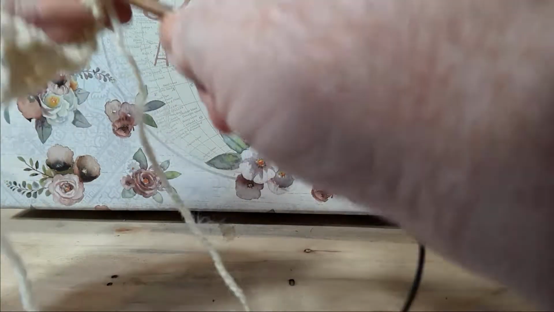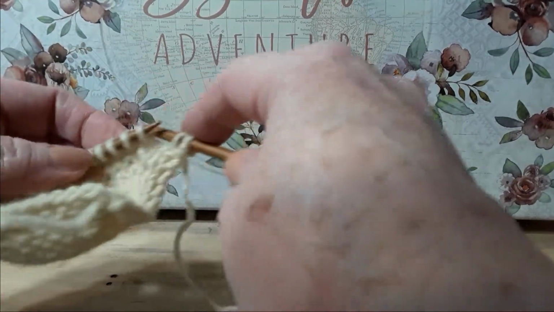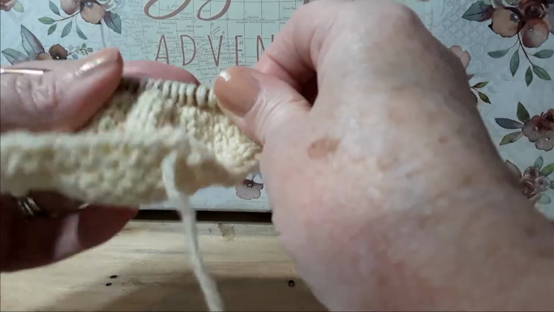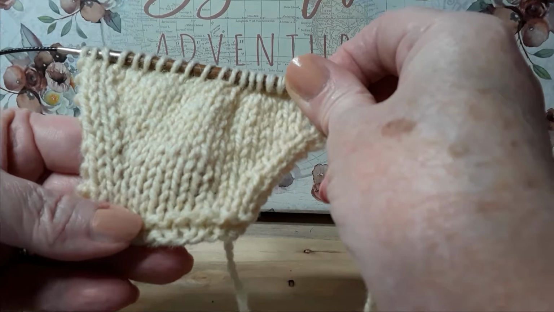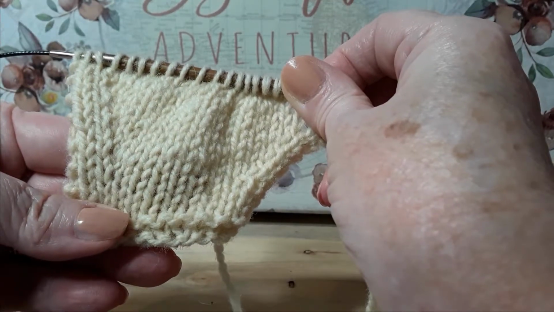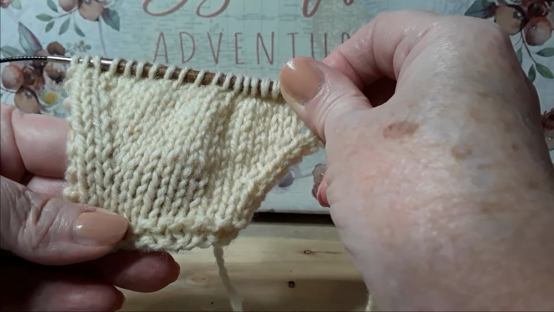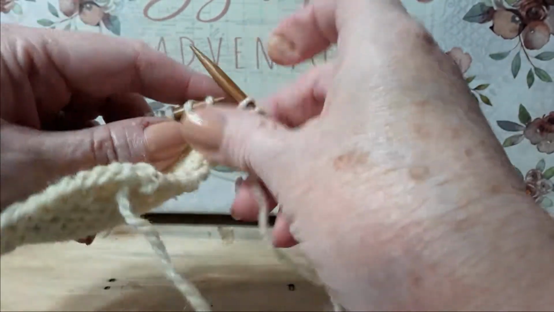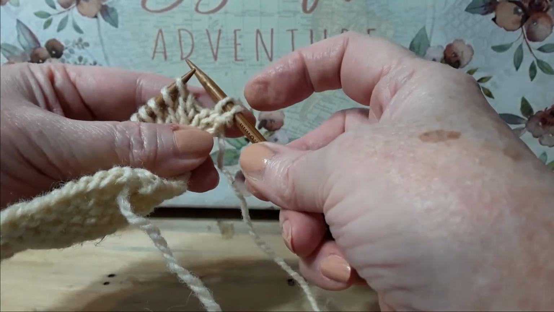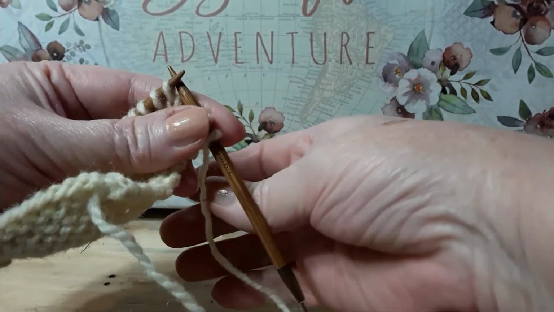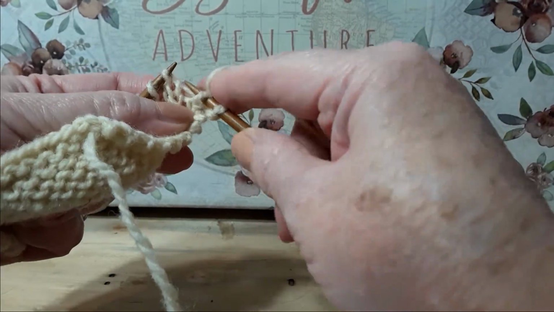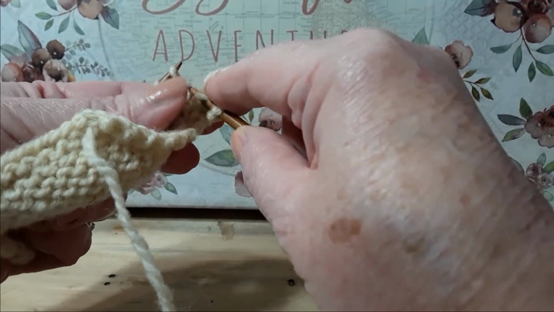Hello everyone. I will show you today how to increase. Okay, here is my sample and I will show you how to increase on the right side and on the left side. So for the sample, we need the first and the second stitch, and after you will see between the two stitches there is a thread between.